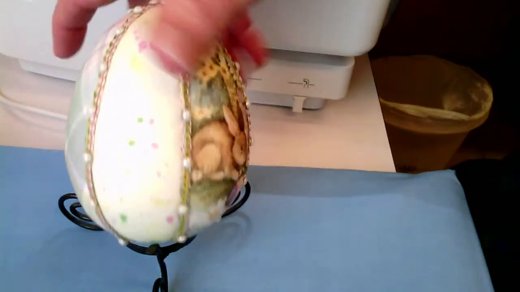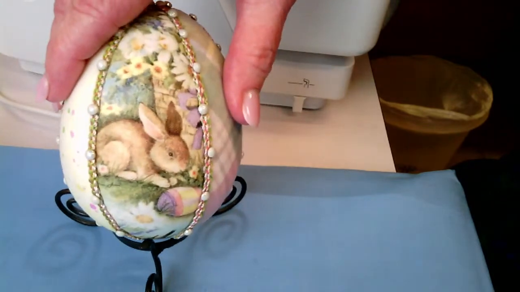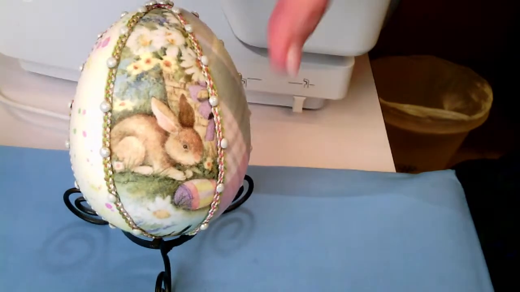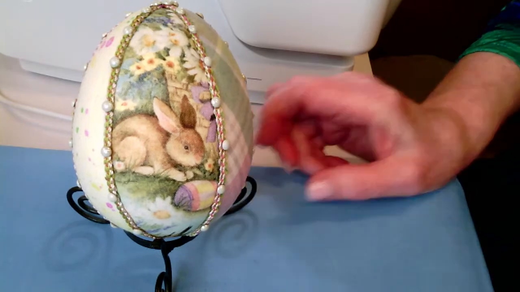This is a fun thing just for doing different designs. It's the same principle as my Christmas ball video right before Christmas. It's the same idea, and there are so many different designs that you can do.